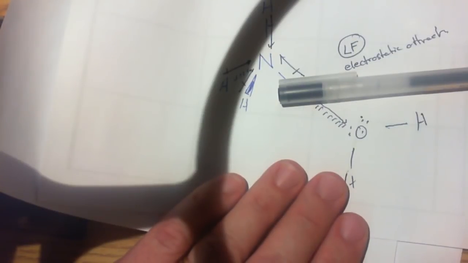For a dipole-dipole attraction to occur, both molecules have to be polar.